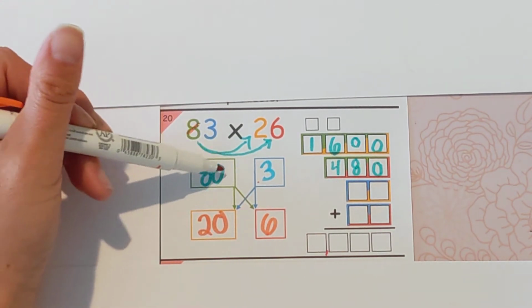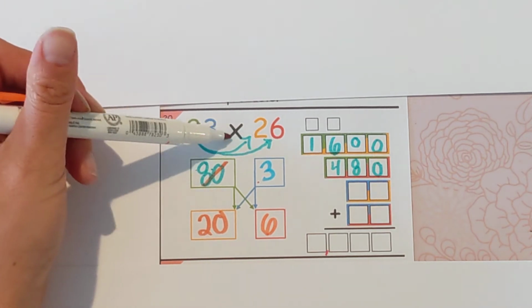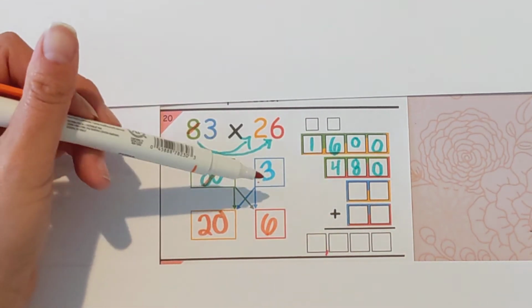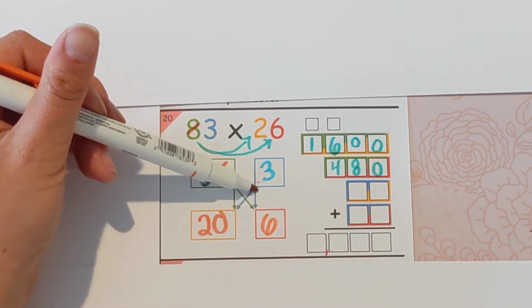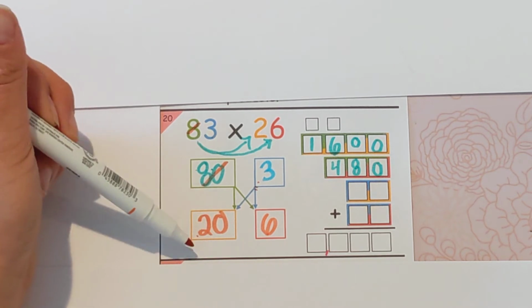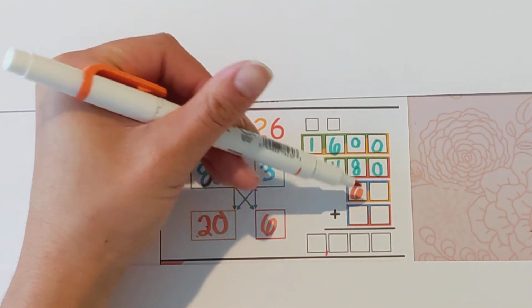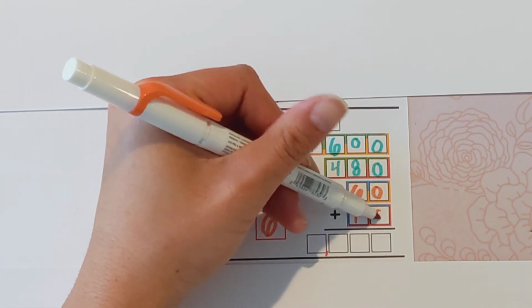And now it's time for the 3 to do the same thing. So forget about the 80, it's all done. And now we just do the same thing with the 3. 3 times 20, and then 3 times 6. So let's go ahead and do this one. 3 times 20, you'll do 3 times 2 and then add a 0. 3 times 2 is 6, so 3 times 20 is 60. And then we'll do 3 times 6, which is 18.